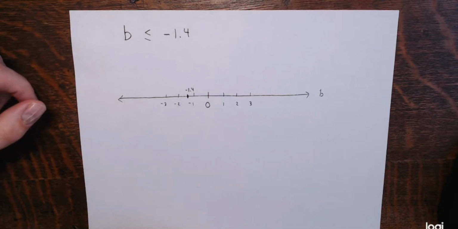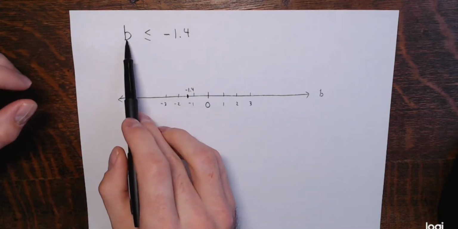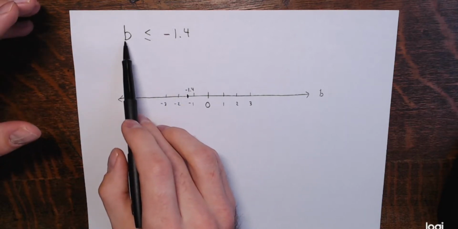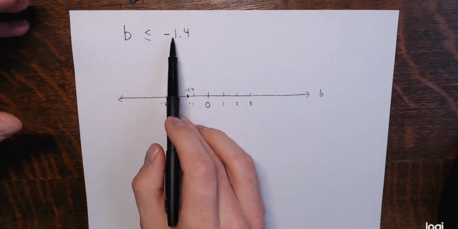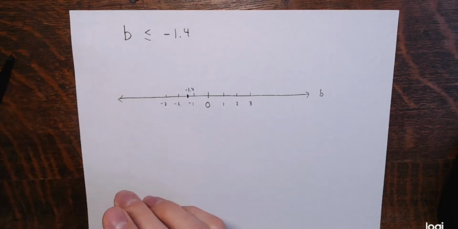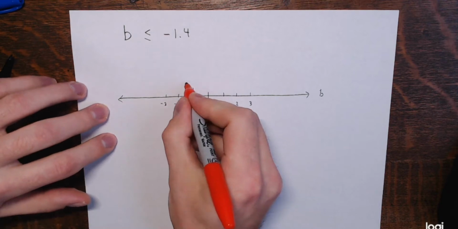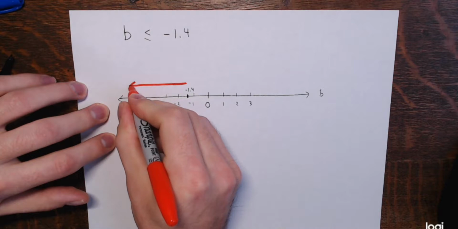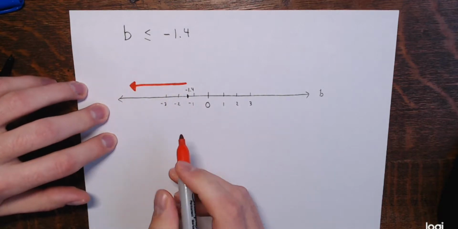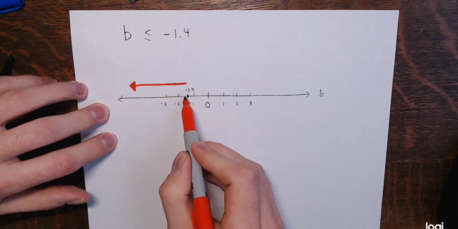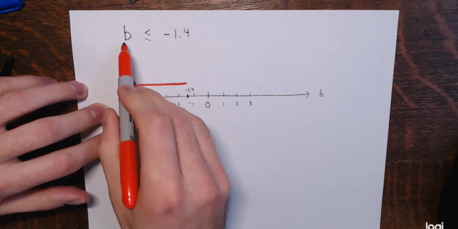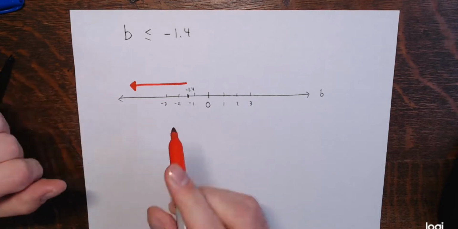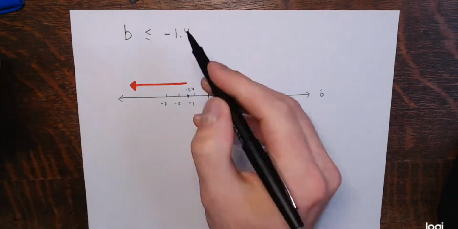But anyway, what we're looking for are again numbers that make this true when I replace b with them. So any number less than -1.4 is a solution. So those are these numbers here, right? All the numbers to the left of -1.4, forever. Little arrowhead on the end there. So, -1.5, -2, -3, -1,000,000. Those are all less than -1.4. And then what about -1.4 itself?